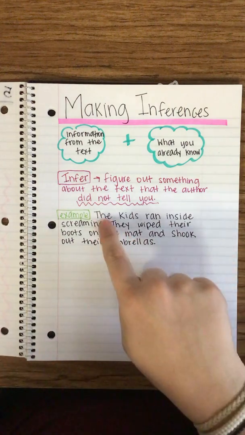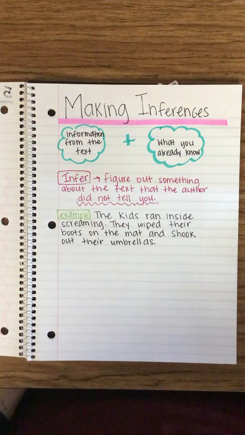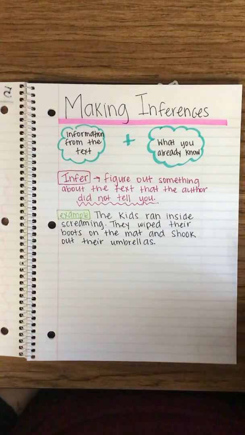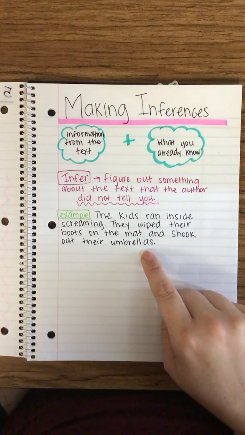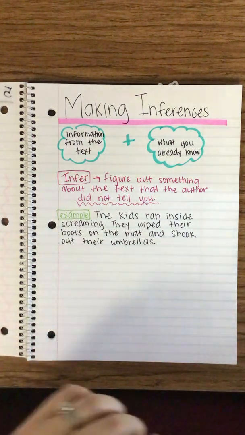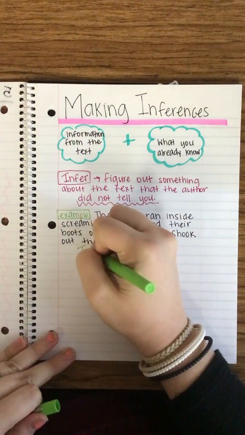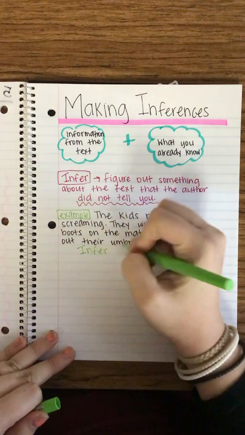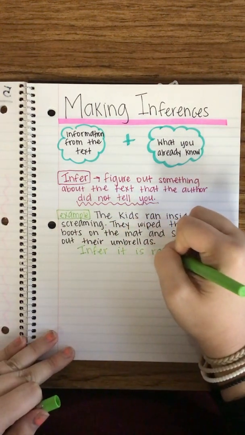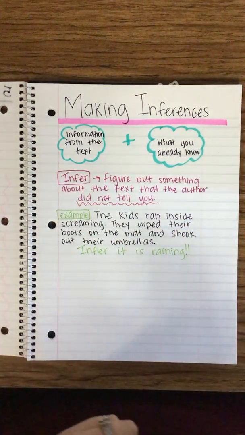But you read the words that I gave you, so the information from the text, plus what you already know. You know that if you're wiping boots on a mat, they're wet. And you know if you have an umbrella that it's raining. So we can infer, I'll write this in green, infer it is raining.